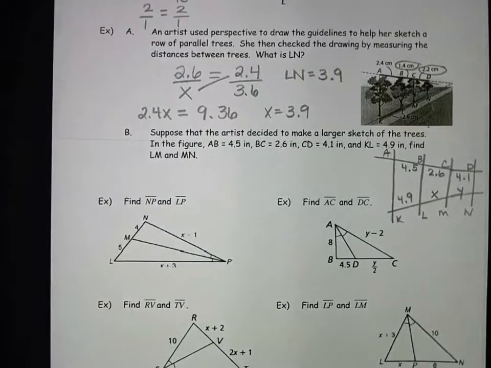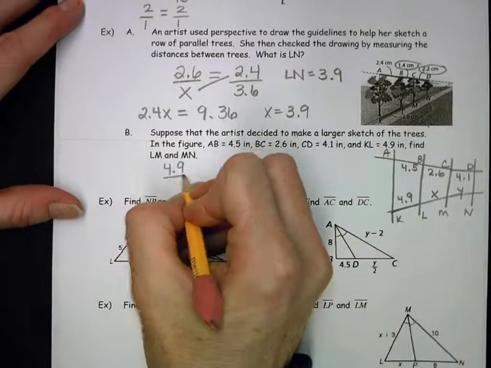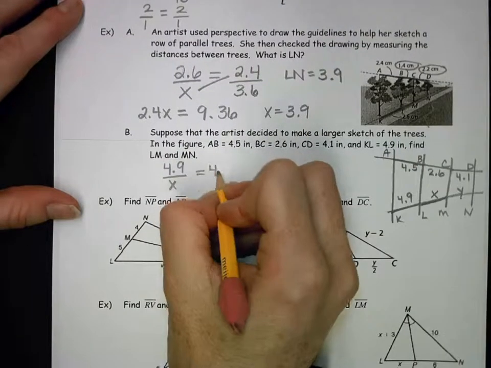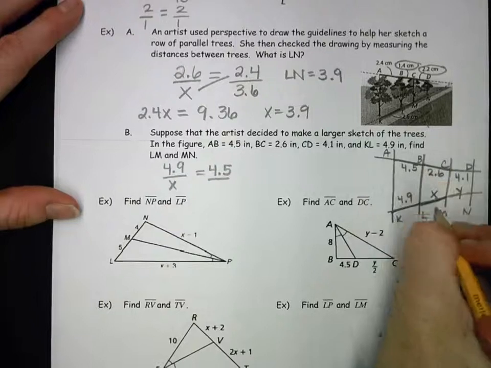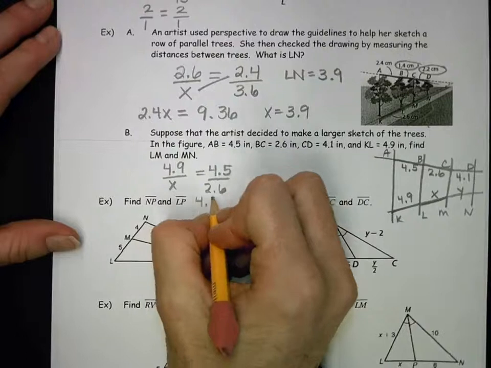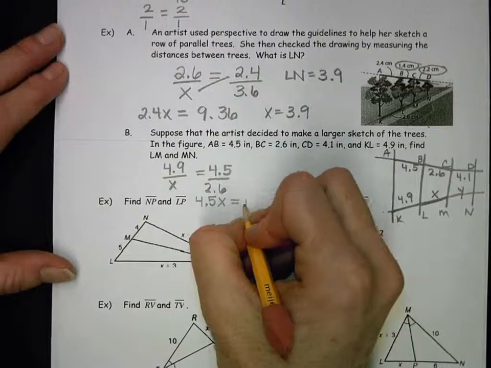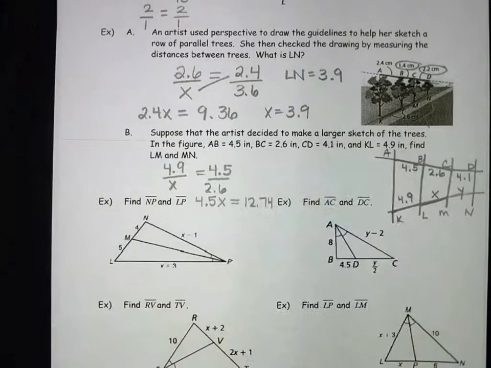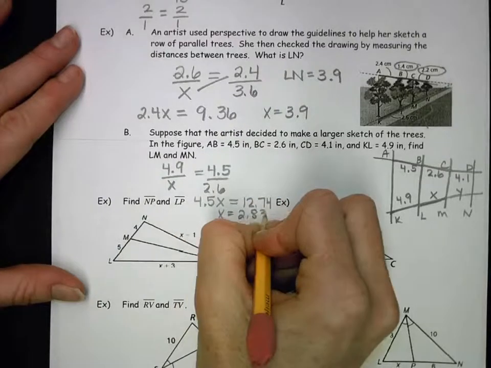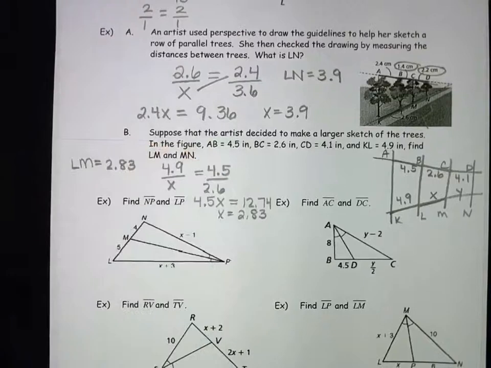So the first thing I'm going to do is set up some proportions. I'm going to go 4.9 over X, and then I'm going to match them. 4.9 matches 4.5, and X matches 2.6. When you cross multiply, you get 4.5X equals 2.6 times 4.9, which is 12.74. When you divide that, X is going to be 2.83. So LM will equal approximately 2.83.